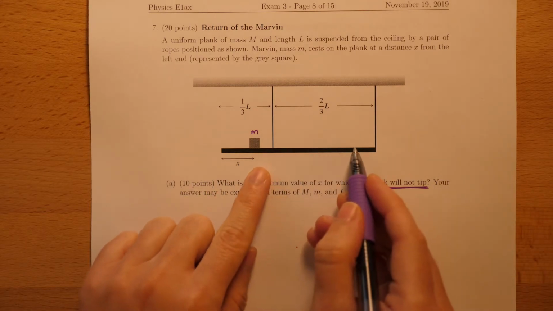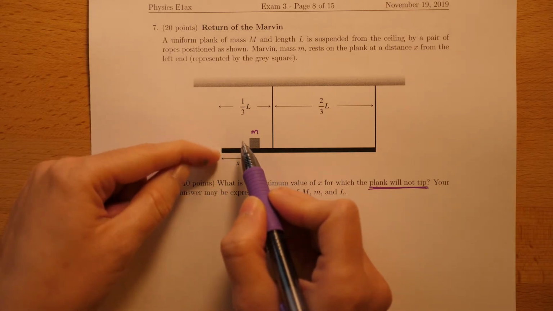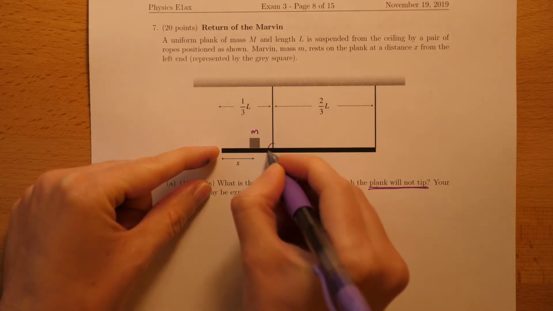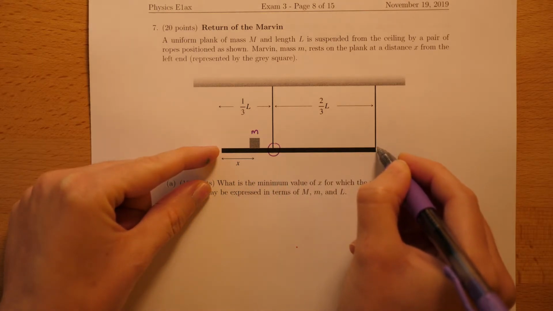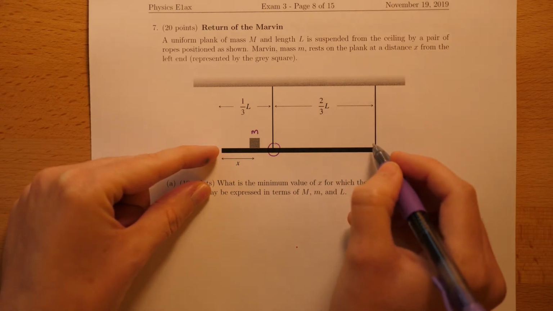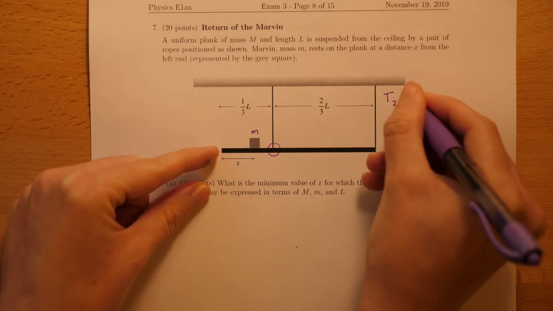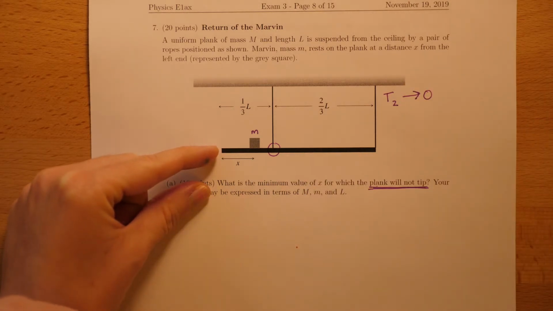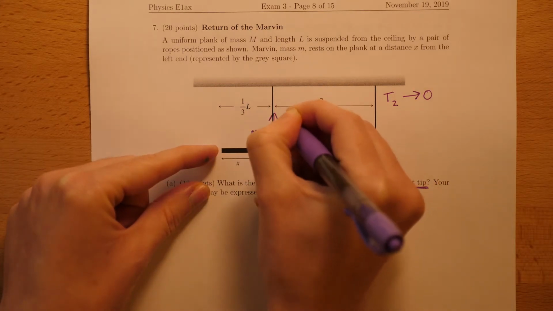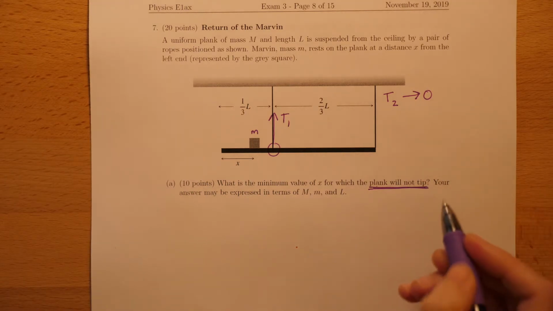So if we look at this situation, if this little mass moves over here, it's going to weigh down this end, and then the whole plank is going to pivot around this point, and this end will lift up. That means if this string is slack, it has no tension. So the tension in this string, let's call it string 2, is going to go to 0 if this thing tips. Let's call this tension T1. Okay, so we need to take T2 to 0.